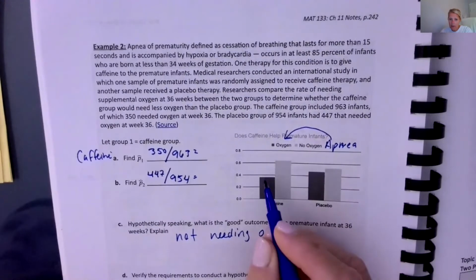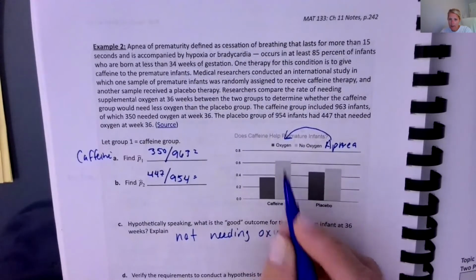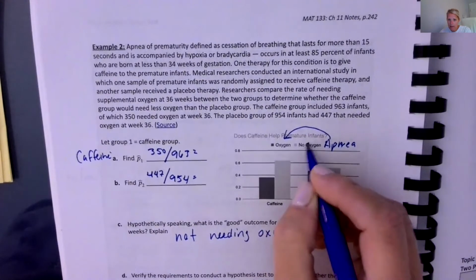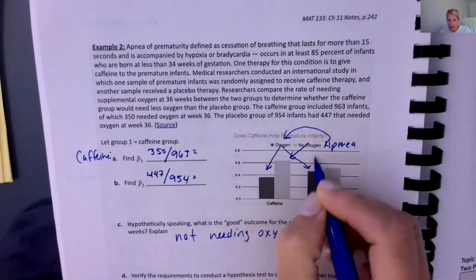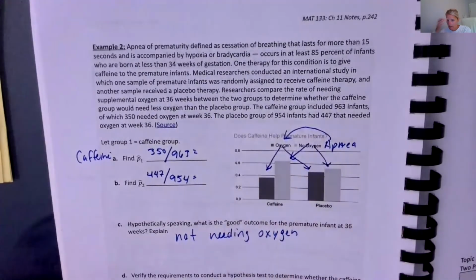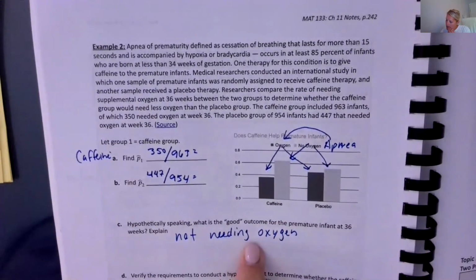So these needed oxygen and these did not need oxygen. Okay, so those that did not need oxygen.